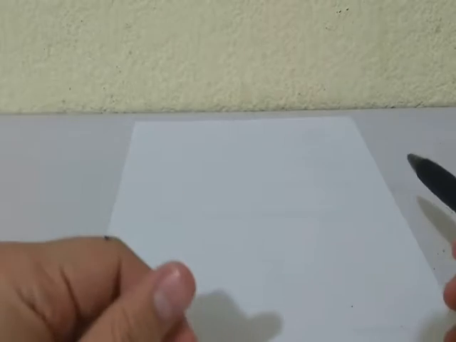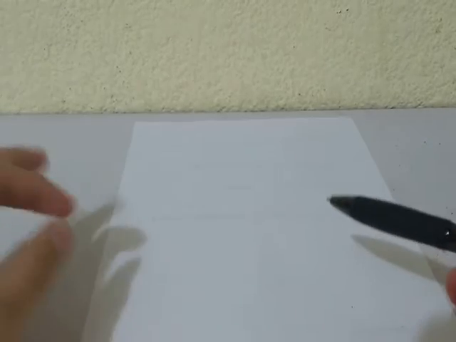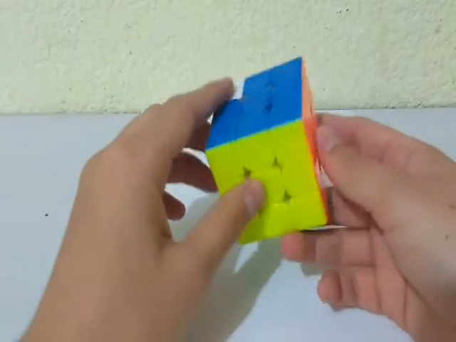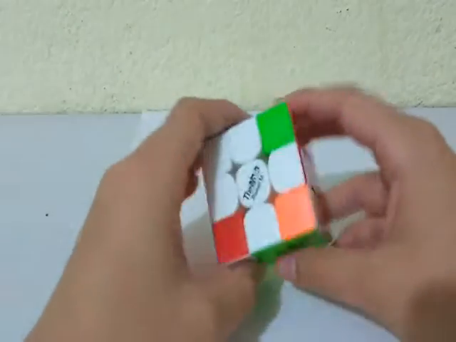Hello everyone. In this video I will try to show you one of the most basic but elemental FMC techniques, which is called insertions. Insertions is a technique which is used to solve a skeleton. A skeleton is just a cube that is almost solved. For example, I have this cube and I have everything solved but a few pieces.